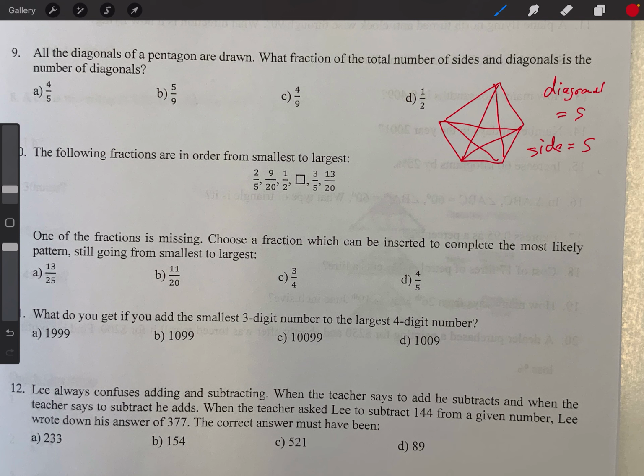Let me see. It says what fraction of the total number of sides and diagonals is the number of diagonals. So the number of sides and diagonals, that's 5 plus 5 equals 10. And number of diagonals, that's 5. So what fraction is that? A half.